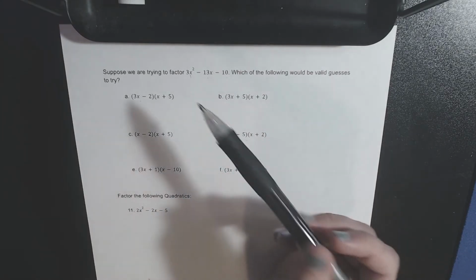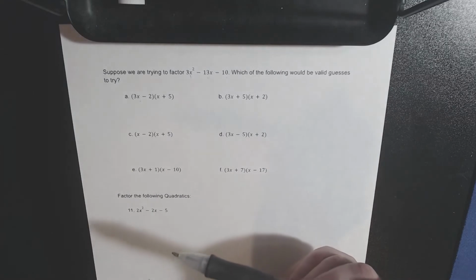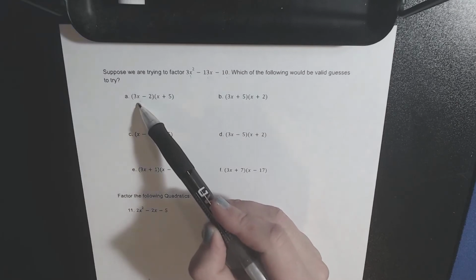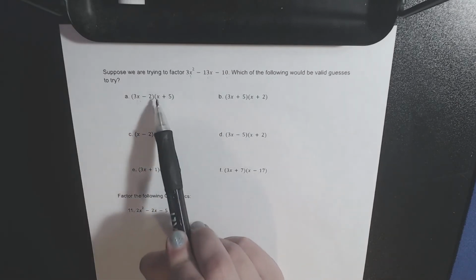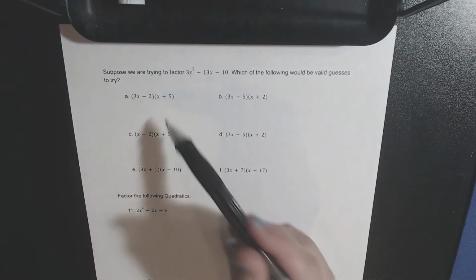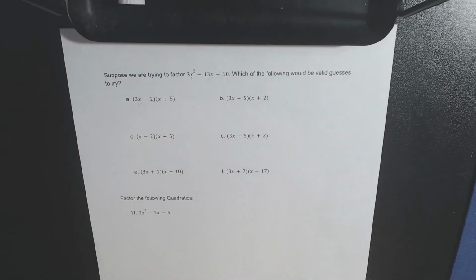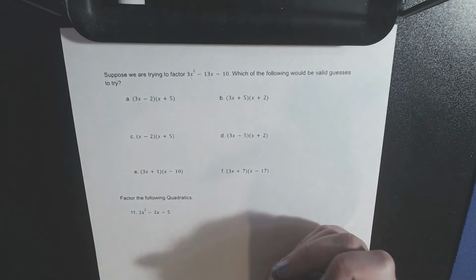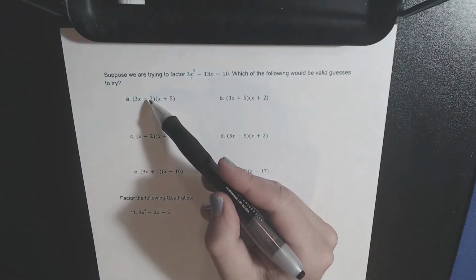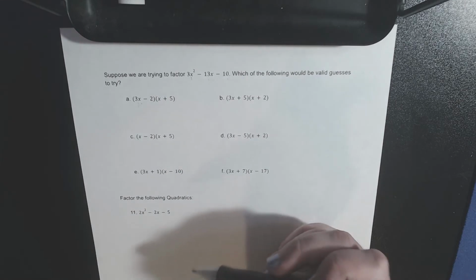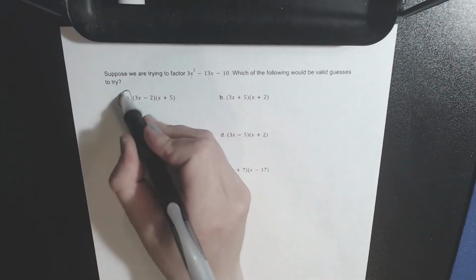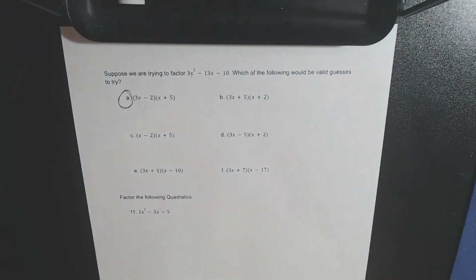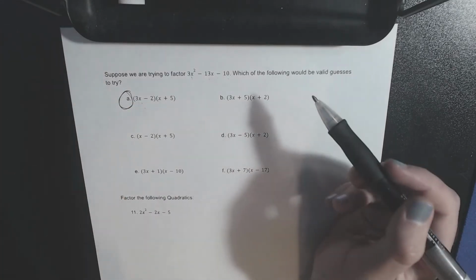So remember, you need to get a 3x squared, so there's got to be a 3x in one of them and an x in the other one. So this first option, A, does have a 3x for the first, and then an x for the second, so that is going to give us the 3x squared, okay? And then we also need the numbers without x to multiply to negative 10. So negative 2 times negative 5, is that negative 10? It is. So this would be an okay guess to make. I don't know for sure if it's right. We could distribute it out to check, but that's an okay guess to make, okay?